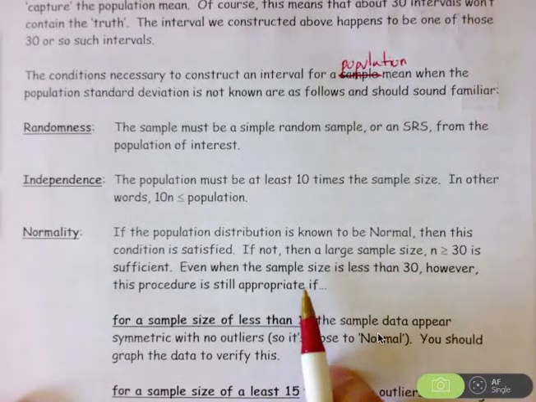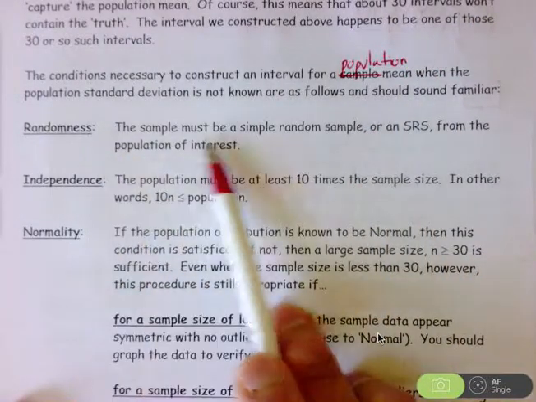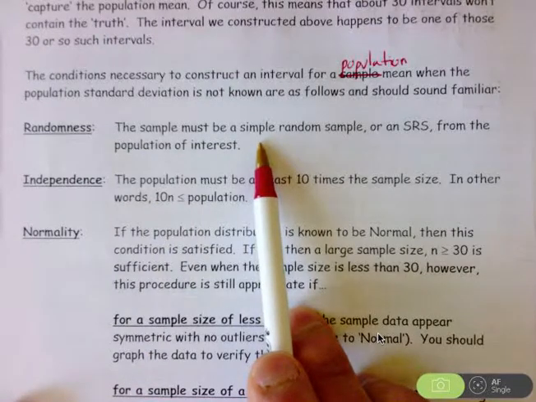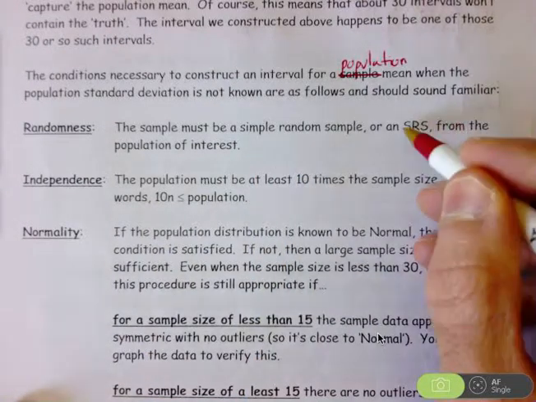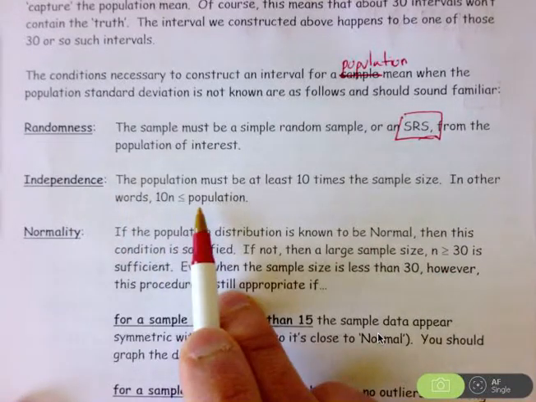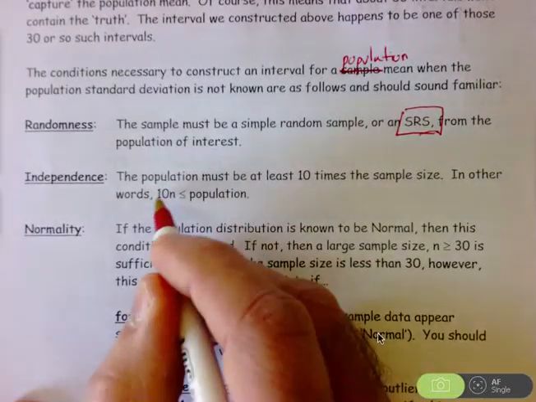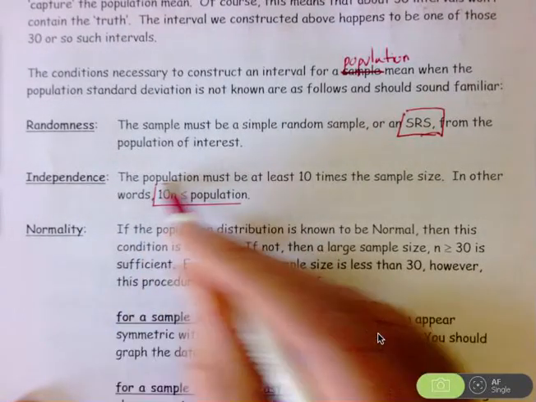So those conditions are, just like before, randomness. The sample must be a simple random sample, or an SRS. We have an independence condition, so the population must be at least 10 times the sample size, so this is the condition that we have been using to check that all along.